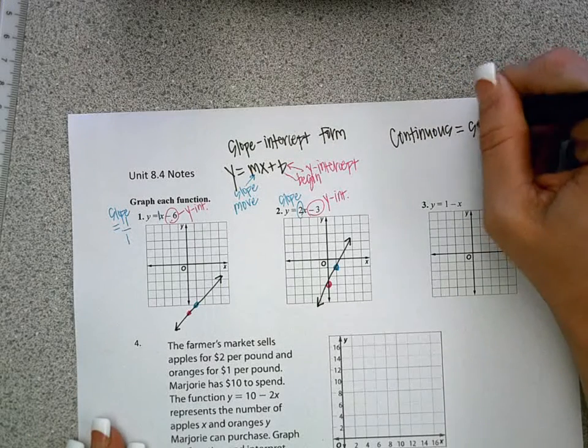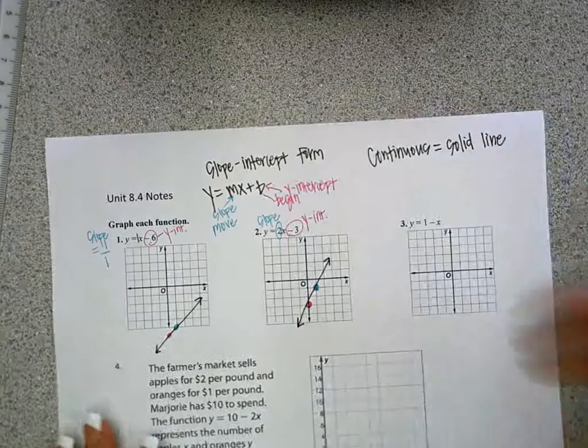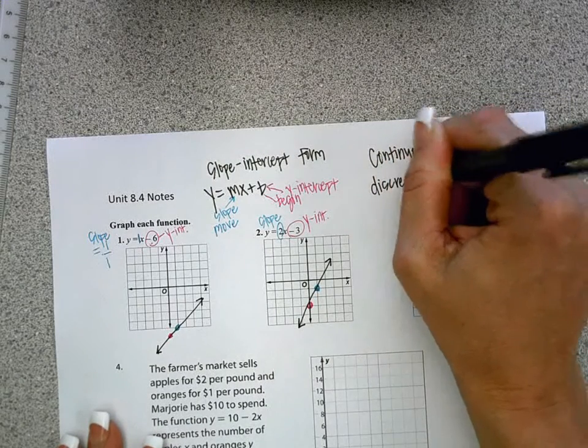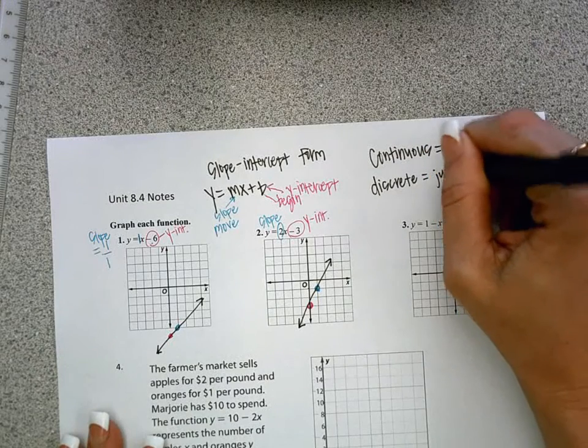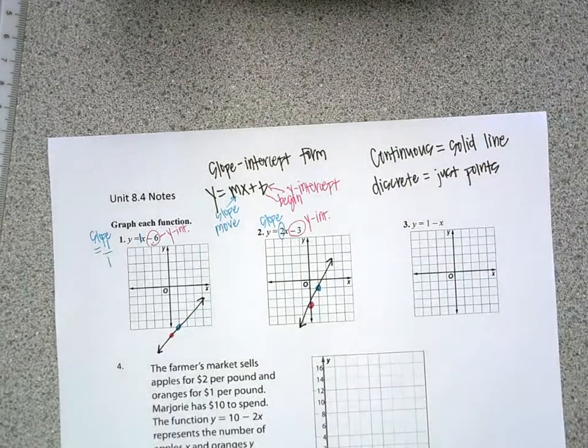There's also something called discrete. Discrete is just points. And we're going to get to some pictures that are just points.